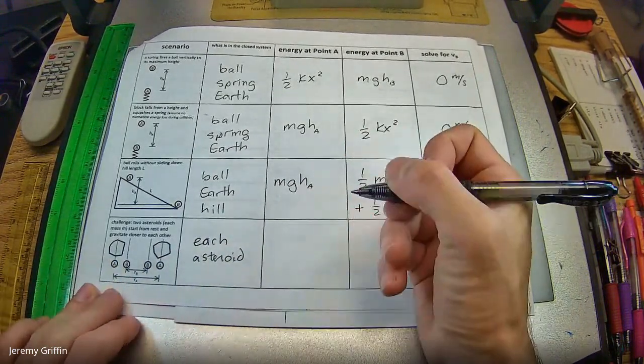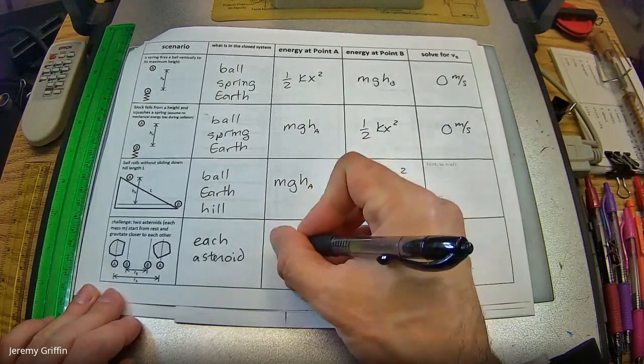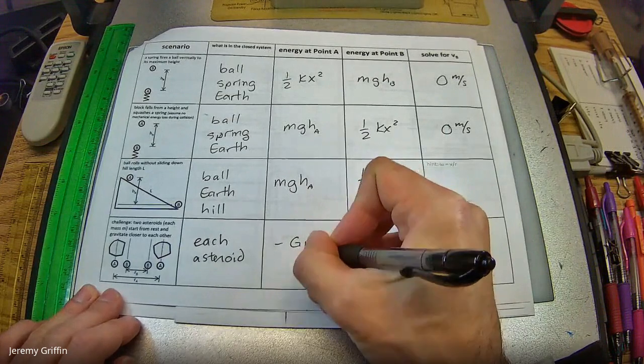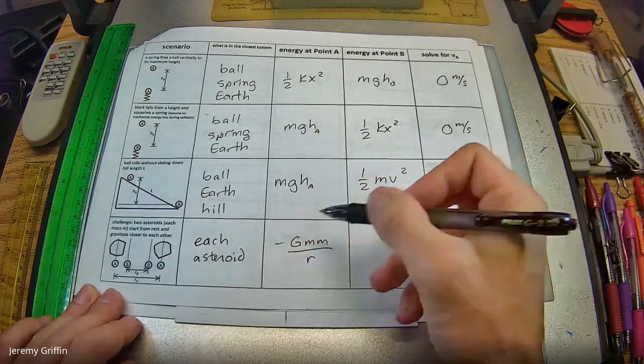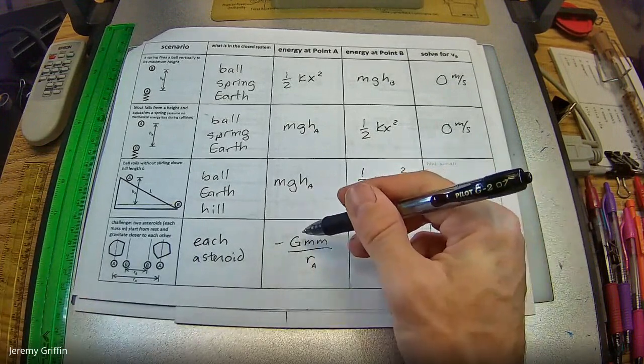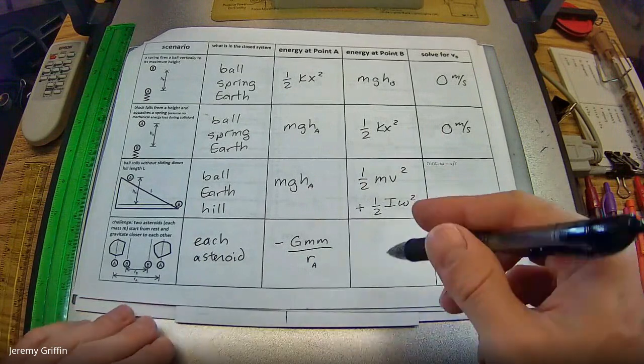So you have to use the universal form of potential energy. You guys remember what that is? Negative GM divided by r. Since they have the same m, this would be r sub A. You could say negative GM squared divided by r_A, because of course it's the same math.